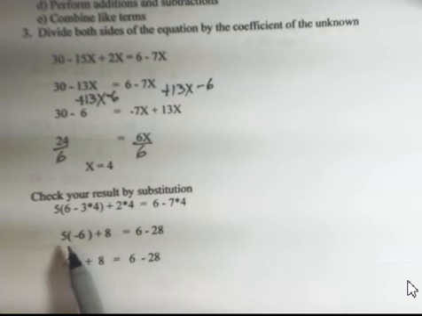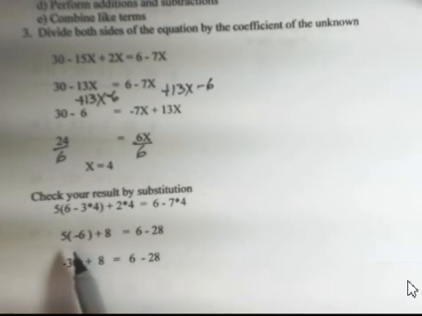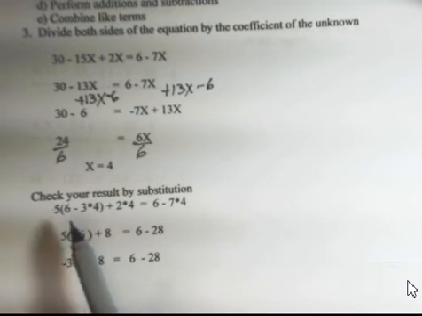And you should keep the parentheses here. It would be misleading for someone else reading your work if you wrote 5 minus 6 plus 8, etc. That would more imply subtraction. But there's multiplication going on here. Even though there's no multiplication symbol, it's implied that 5 is multiplying that parentheses value.